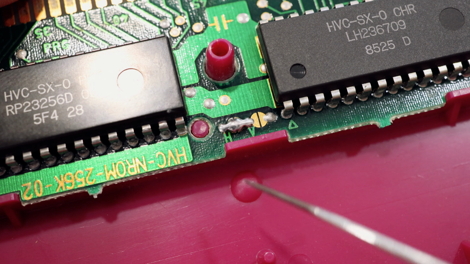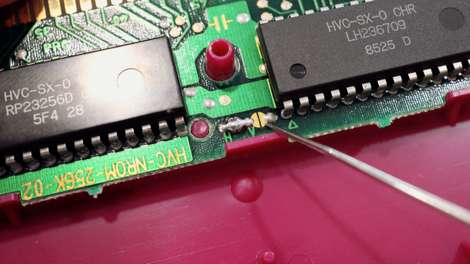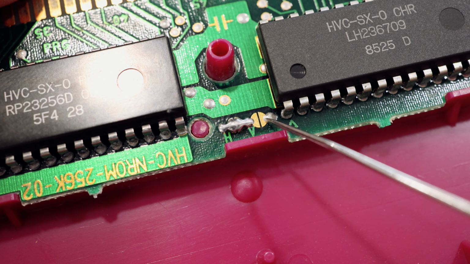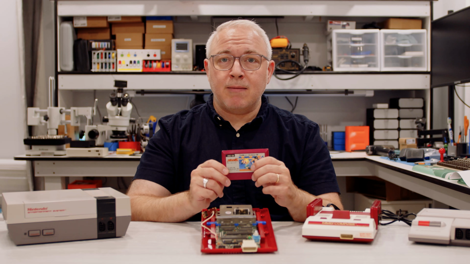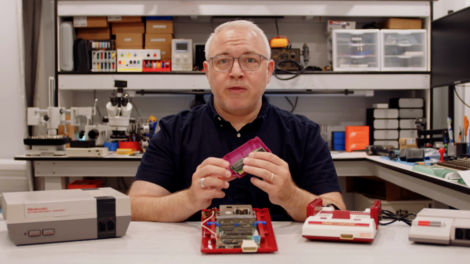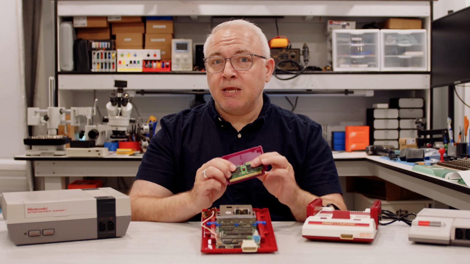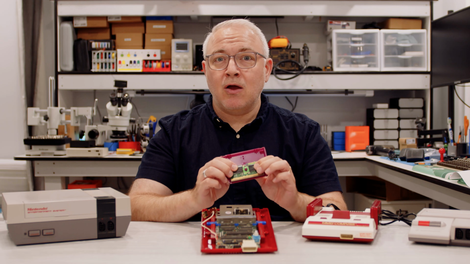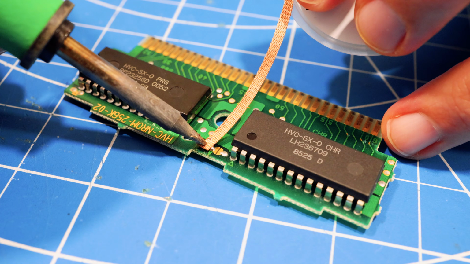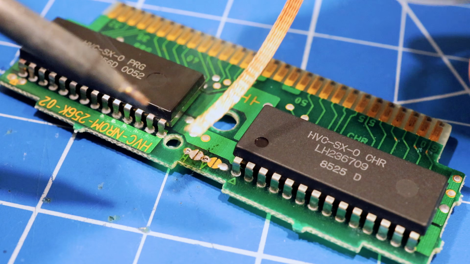Here you can see 2 sets of pads, one labeled H and the other labeled V, and the H pad is bridged with a blob of solder. Spartan X is a horizontally scrolling game, but that's not exactly what these connections mean. Instead, they determine which PPU address line is connected to address line A10 on the VRAM chip. To understand this, let's go ahead and remove the solder blob from Spartan X.